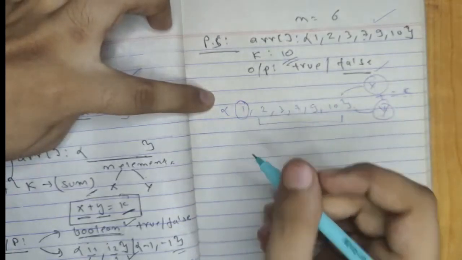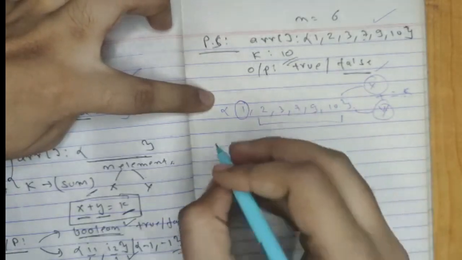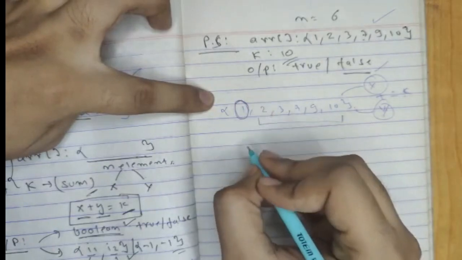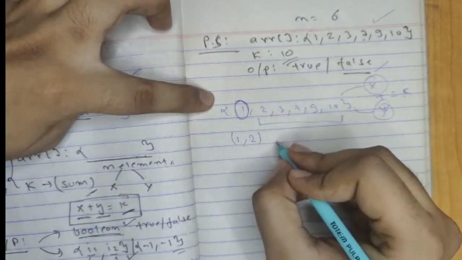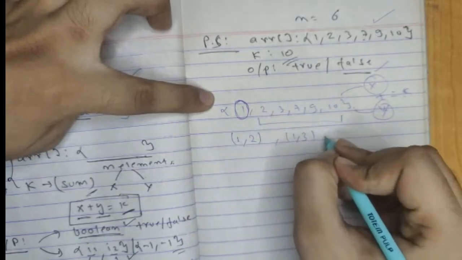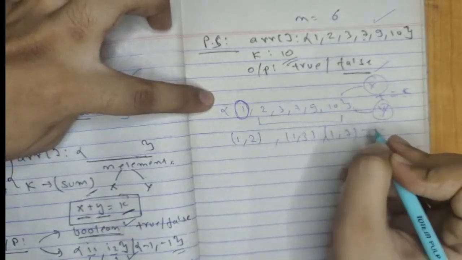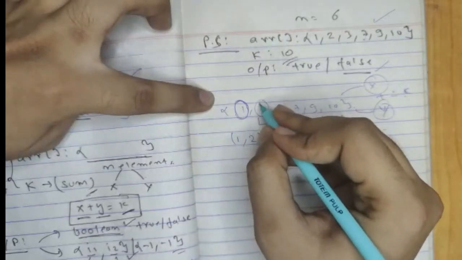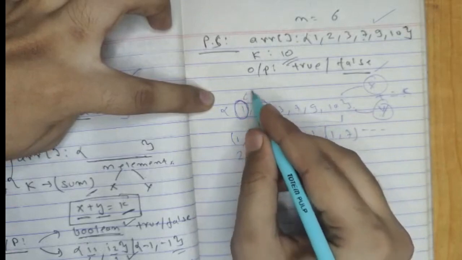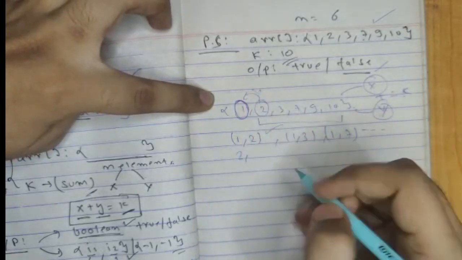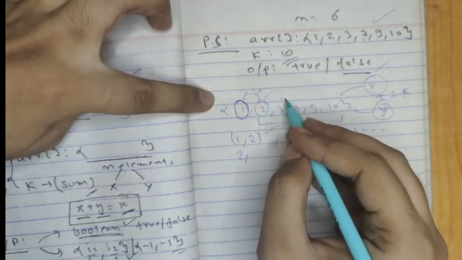So how many pairs can we make from this array? If we are fixing value 1, then we can pair it with 1 comma 2, then 1 comma 3, then 1 comma 7, and similarly like that. Then we will fix 2, and we will not move backward from here for making pairs. Why? Because we have already made those.